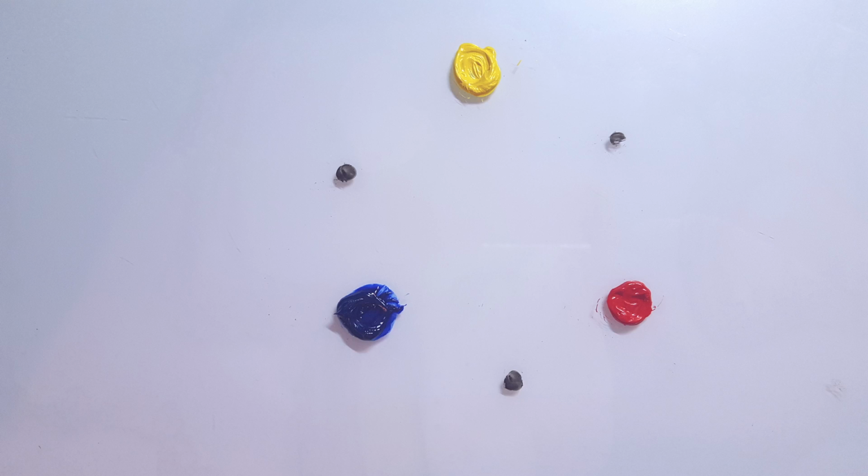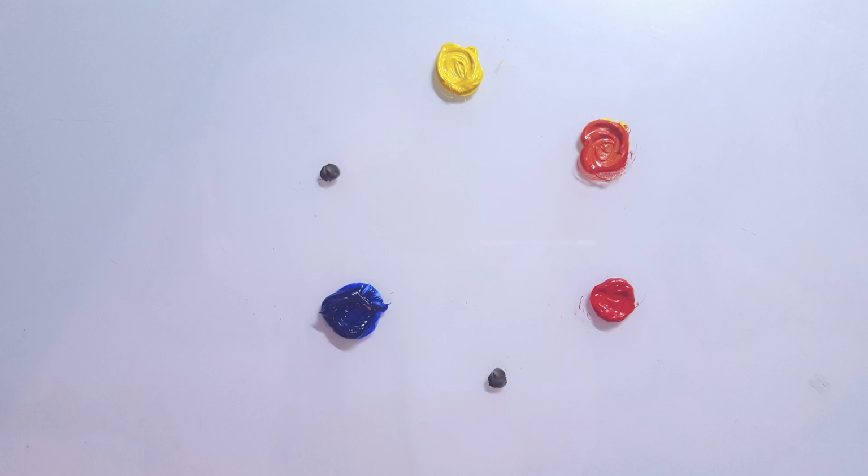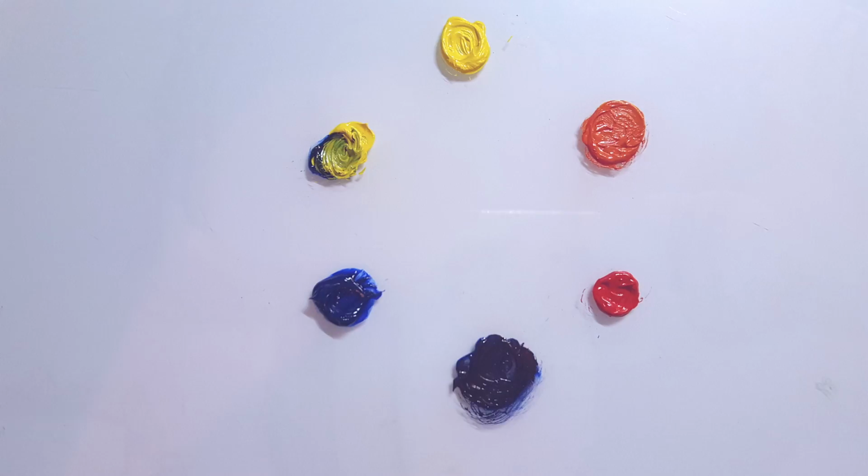Next to our color wheel, we'll add the secondary colors. Secondary colors are created by mixing equal parts of any two primary colors together. Yellow and red make orange, red and blue make purple, and blue and yellow make green.